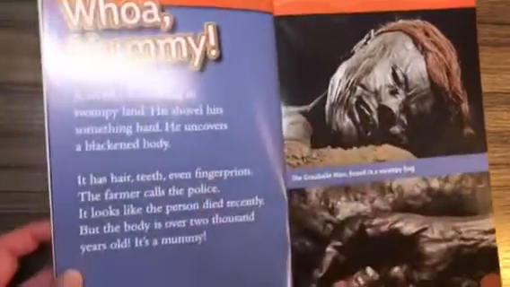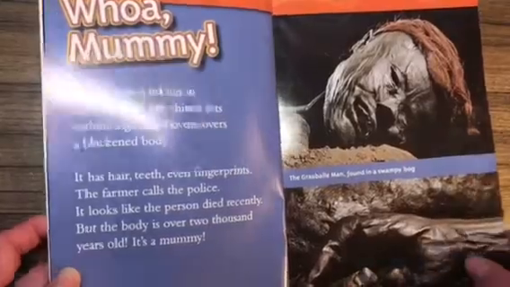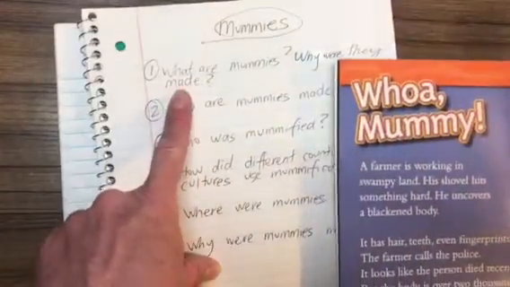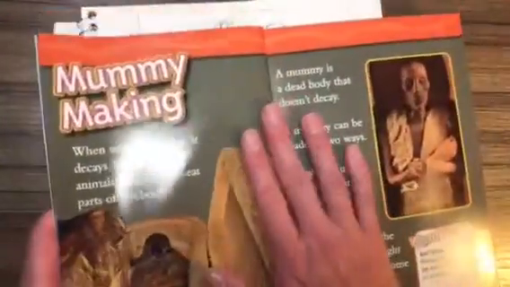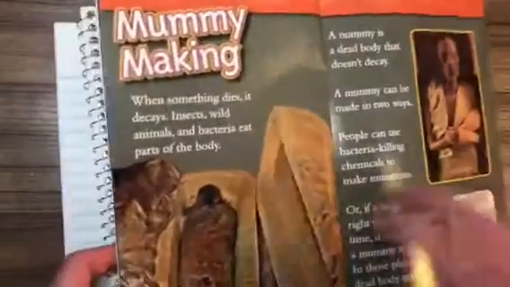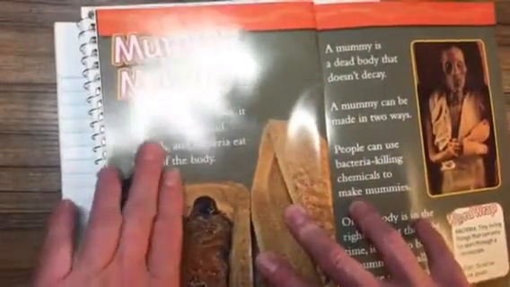But you know what? I haven't really found any information on this page that is answering my question. What are mummies? I have no idea yet. It really hasn't told me. So I'm going to turn it to the next page. Making mummies. Maybe this will give me some answers.